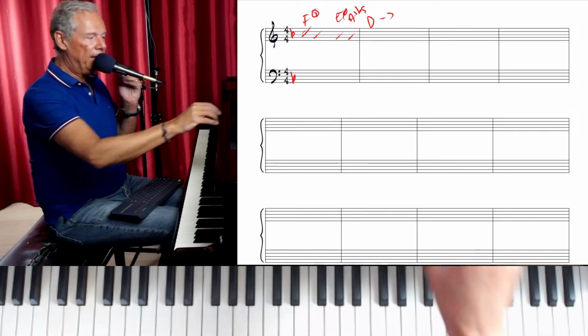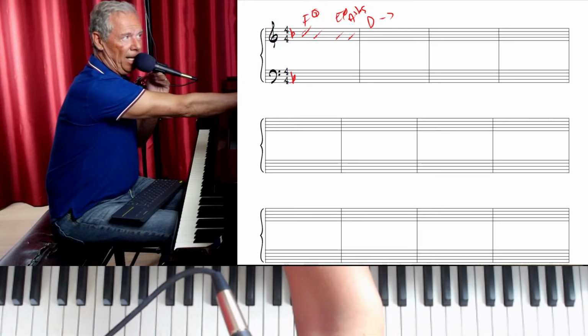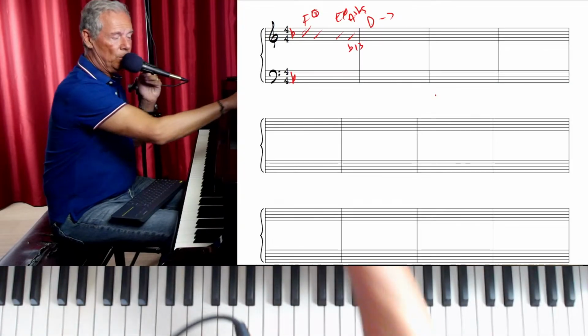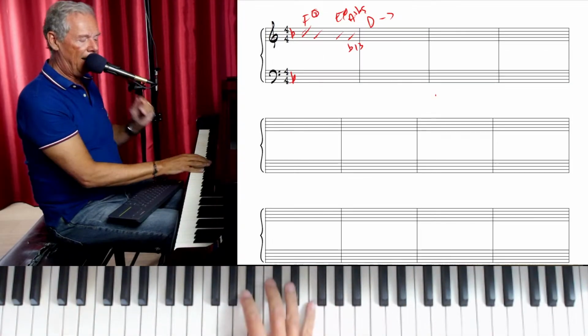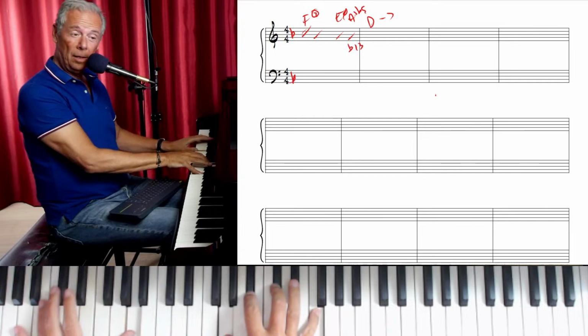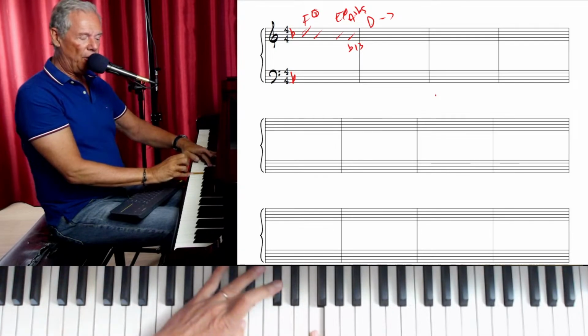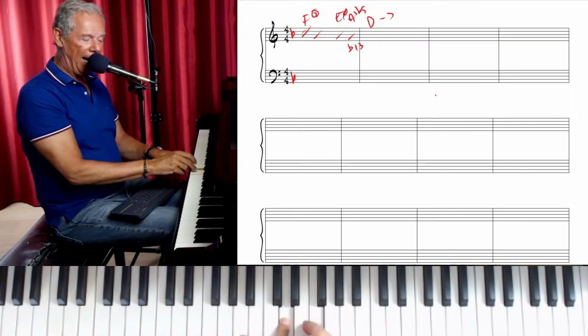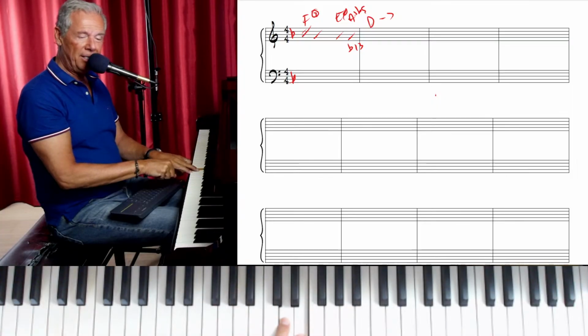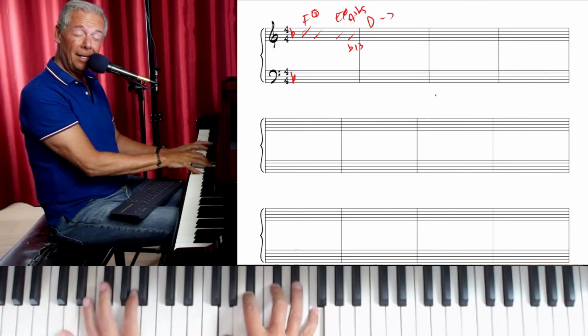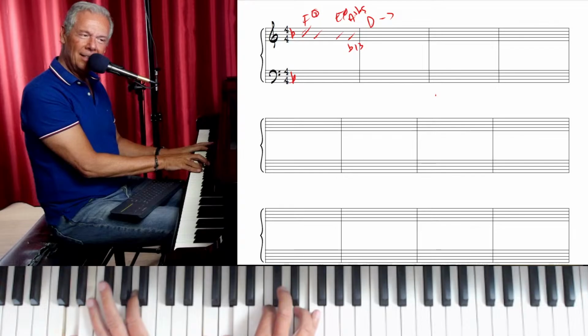Now, the other thing that I like to do with this A7 flat 9 chord is I like to add a flat 13 to it as well, which is this note. Listen to this chord. And then the third goes up to the root, and the 13 falls to become the 9th of D minor, like this. How cool is that, right?